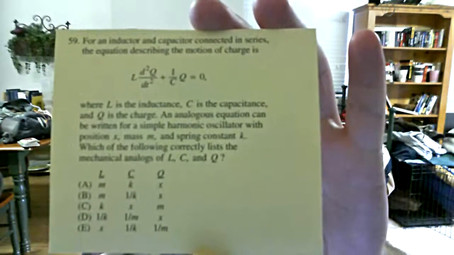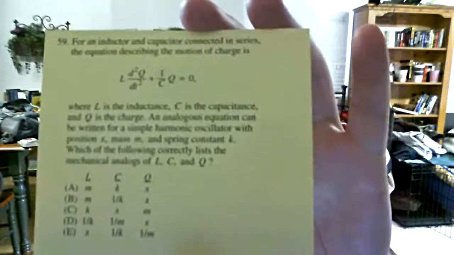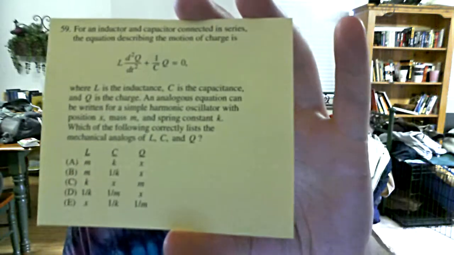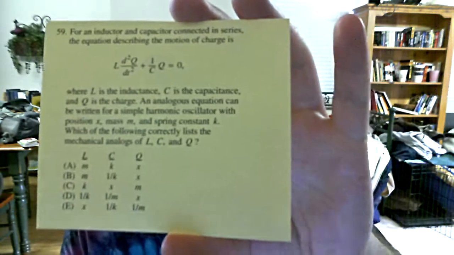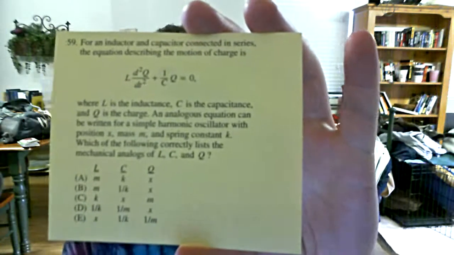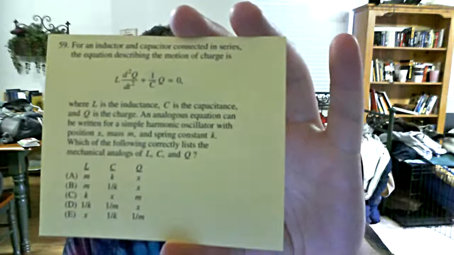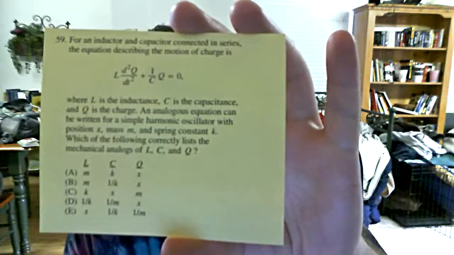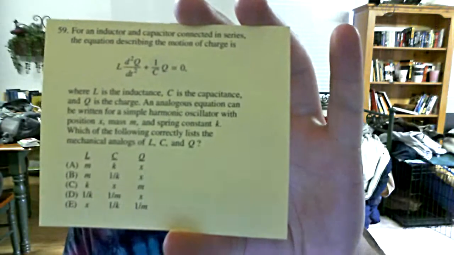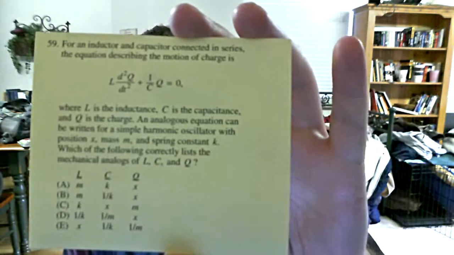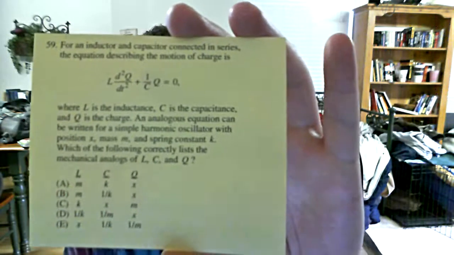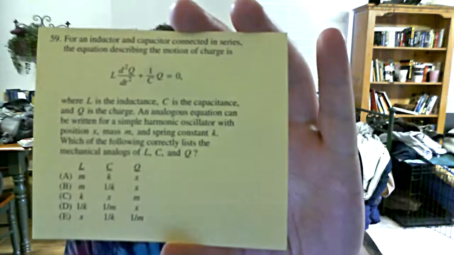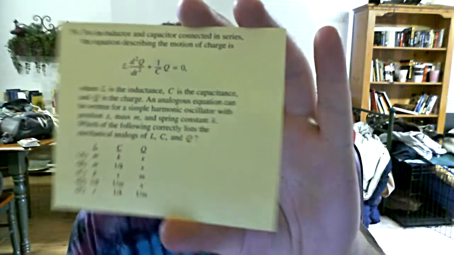For an inductor and capacitor connected in series, the equation describing the motion of charges is L d²q/dt² plus 1/C q equals 0. It's a differential equation where L is the inductance, C is the capacitance, and Q is the charge. An analogous equation can be written for a simple harmonic oscillator with position x, mass m, and a spring constant k. Which of the following correctly lists the mechanical analogs of L, C, and Q?